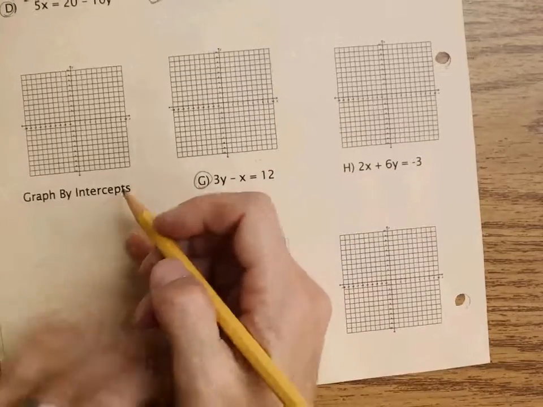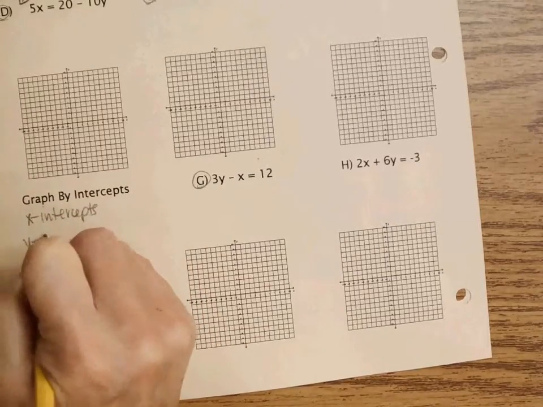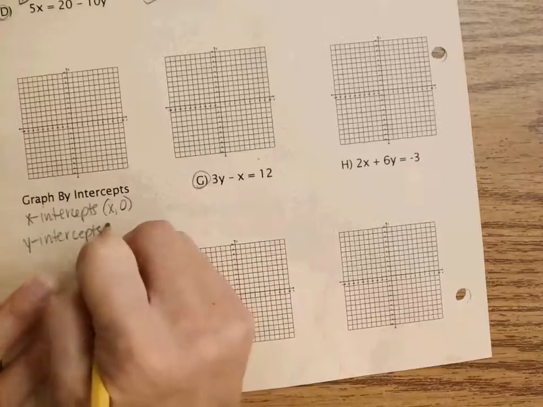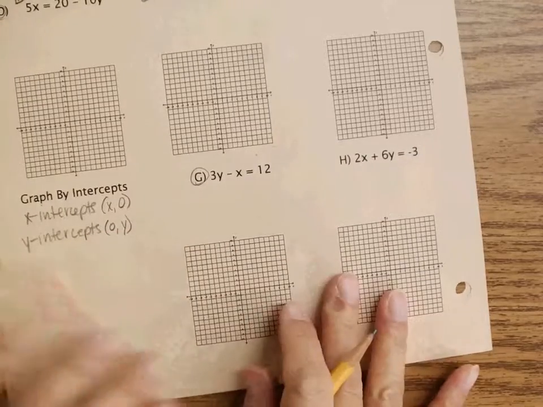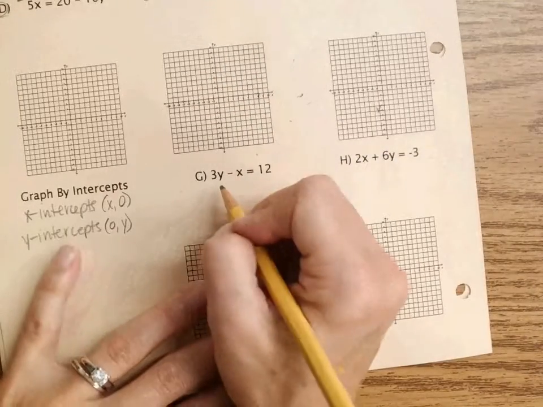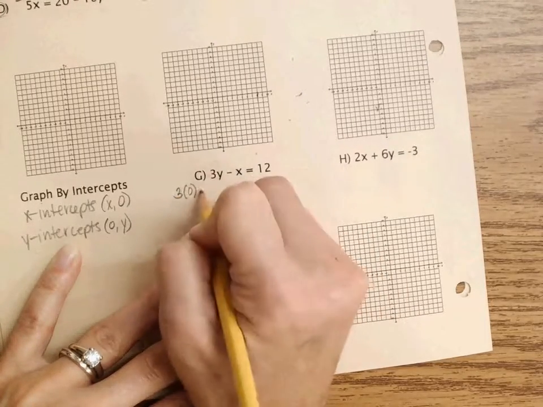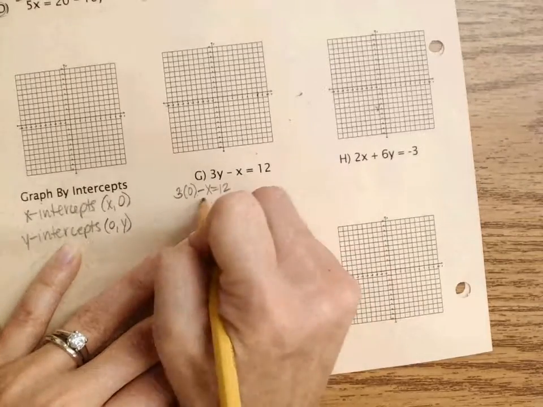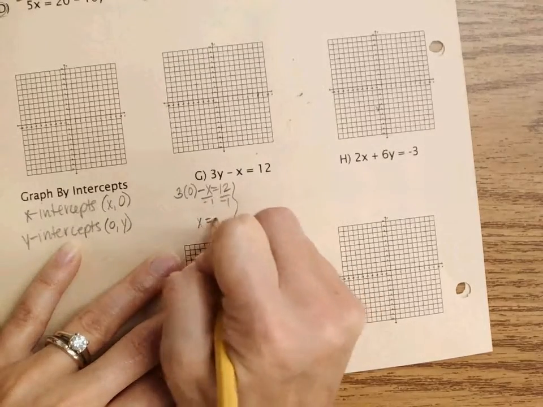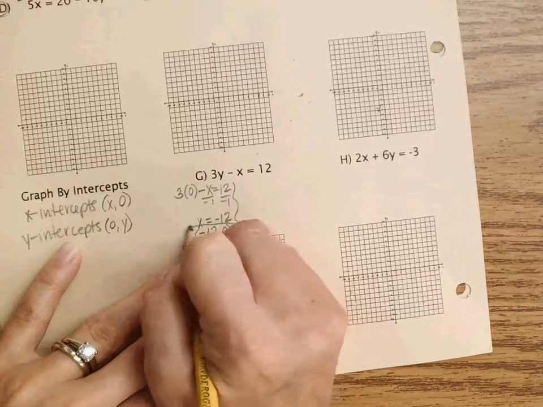So graphing by intercepts, remember that we're going to be looking for x-intercepts and y-intercepts. So x-intercepts when y is 0, y-intercepts when x is 0. So I don't know why I circled G, but we are doing G together. So I'm going to go ahead and start solving for my x-intercept. For my x-intercept, I'm going to put 0 in for y. And then I can go ahead and divide everything by -1. And I have x equals -12. The intercept, you're going to write this as an ordered pair, is -12, 0.